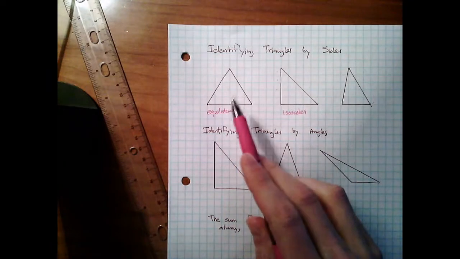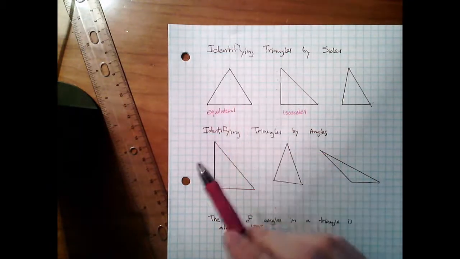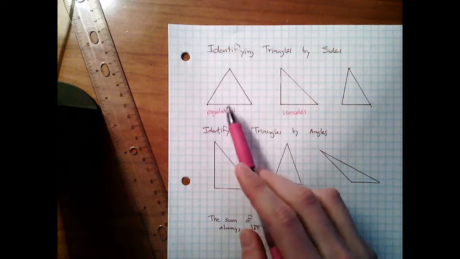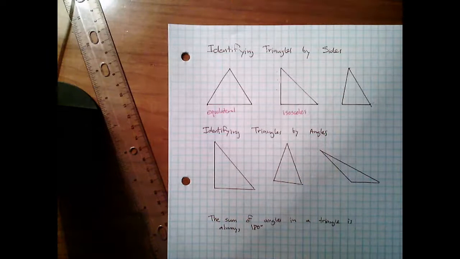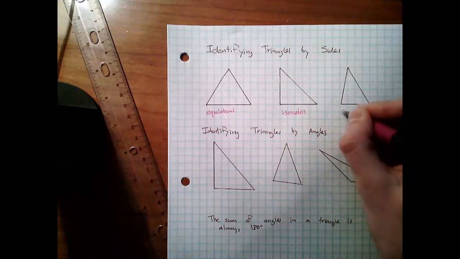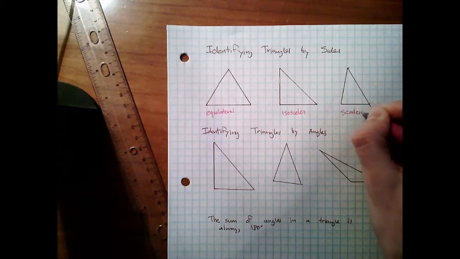We could actually consider an equilateral triangle to be a form of isosceles because it also has 2 equal sides, but it's more specific because it has up to 3. Isosceles just has 2. And what do we call the one where they're all different? That is a scalene triangle.